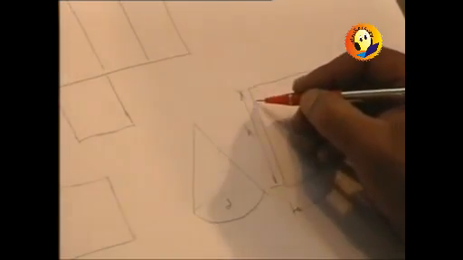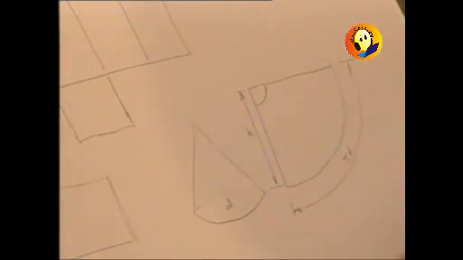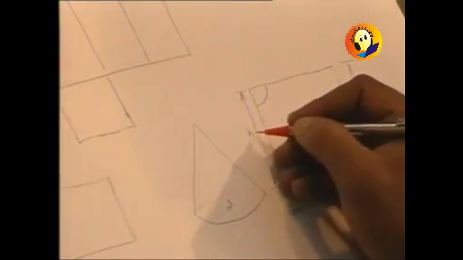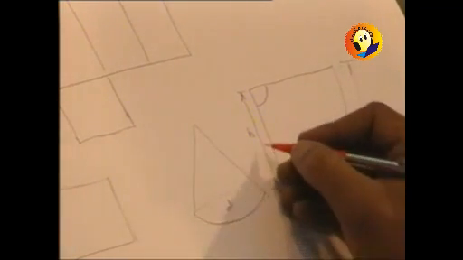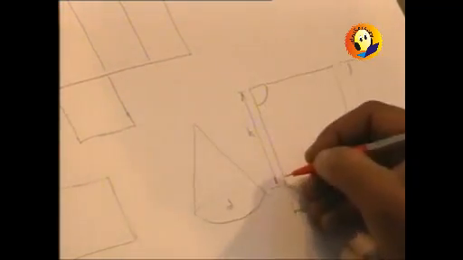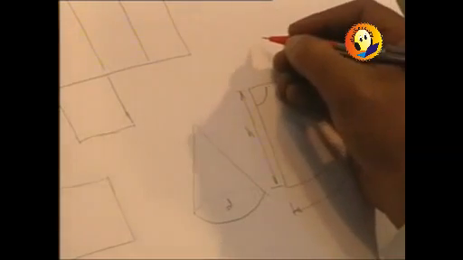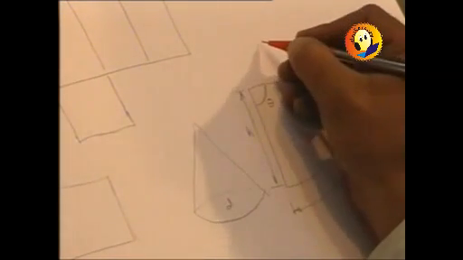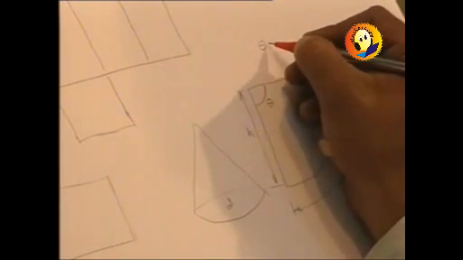We are required to find out this internal angle, which can be very easily found out, because this h, that is the slant height, can be considered as the radius of this arc, and we can have a formula: if this angle is theta, then theta into h, of course in radians, will be equal to pi d.